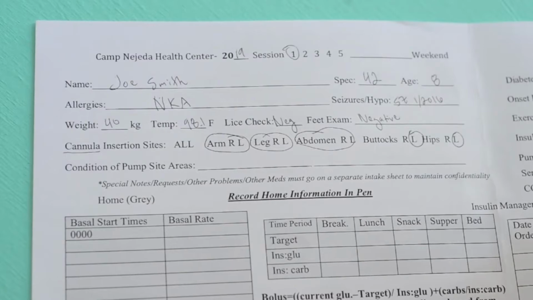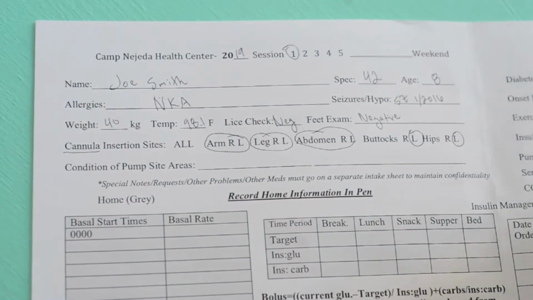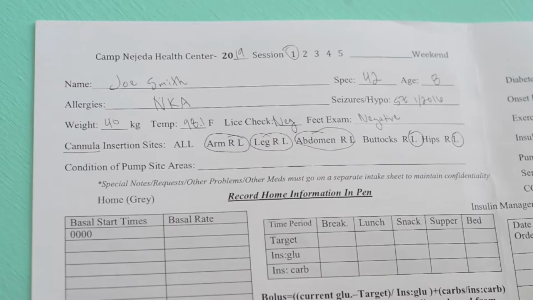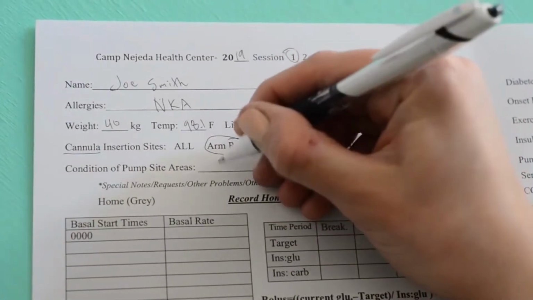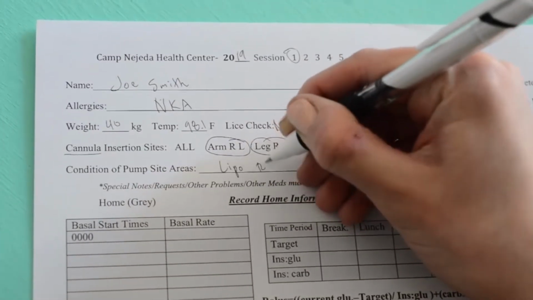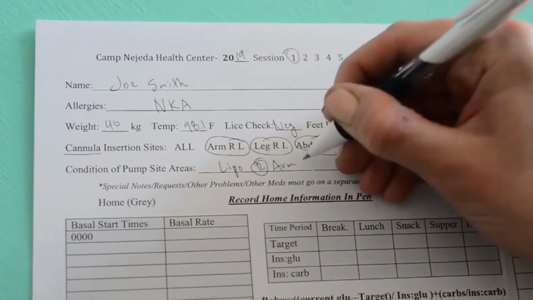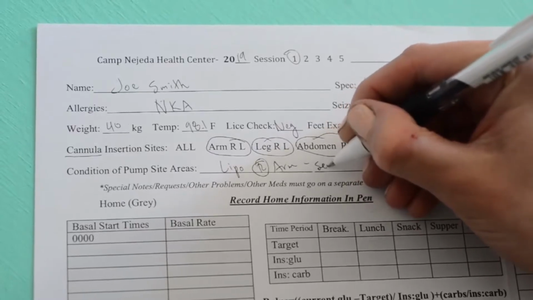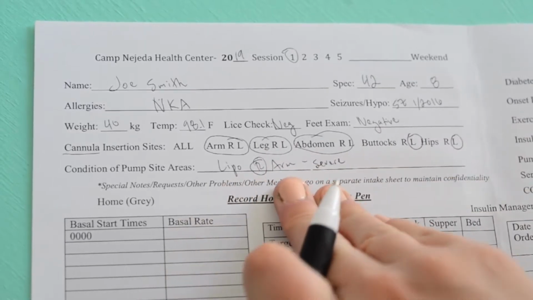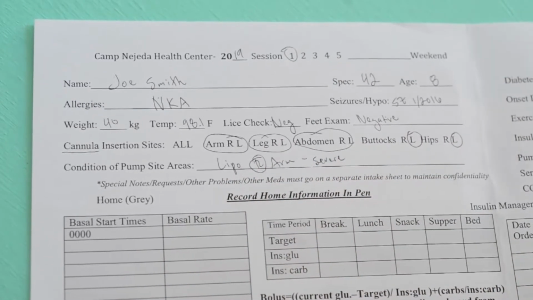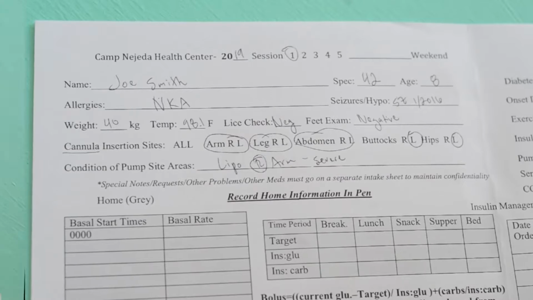Then the condition of their site areas, right? This can be most of the time good. If you notice any lumps or bumps, what we call lipohypertrophy, you would write those in here. So you would say good, or I would put lipo on the right arm, right? And if it's very severe, you might write something like severe. So that way anyone that's taking care of this kid knows, oh, don't let him put any sites on his right arm. Then we would move to the other side of the page.